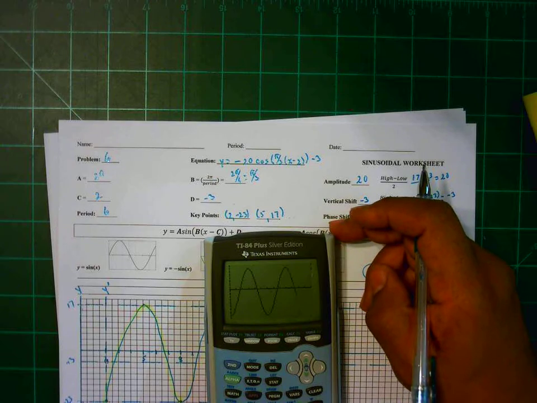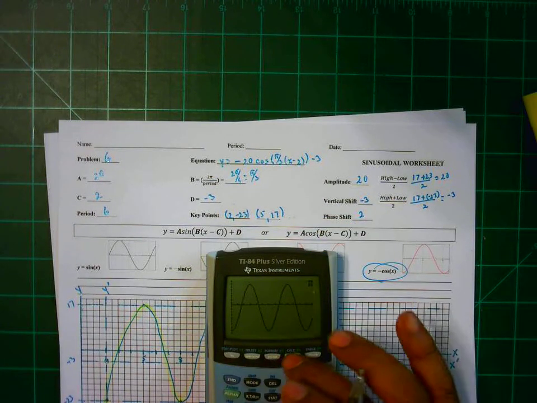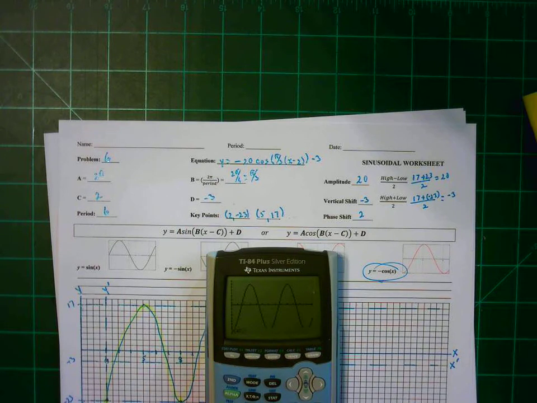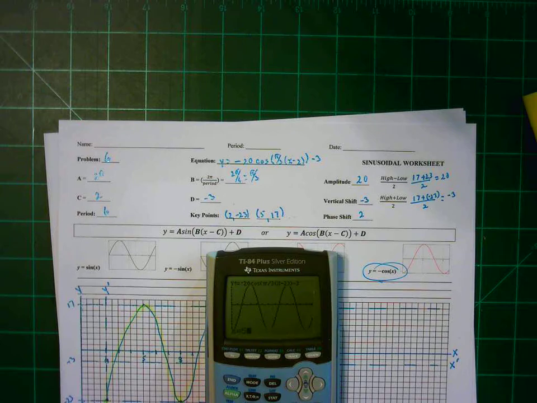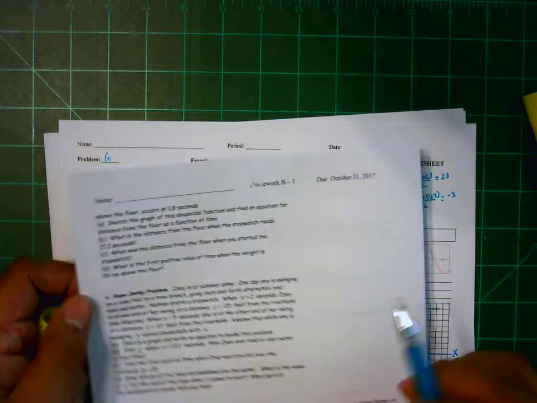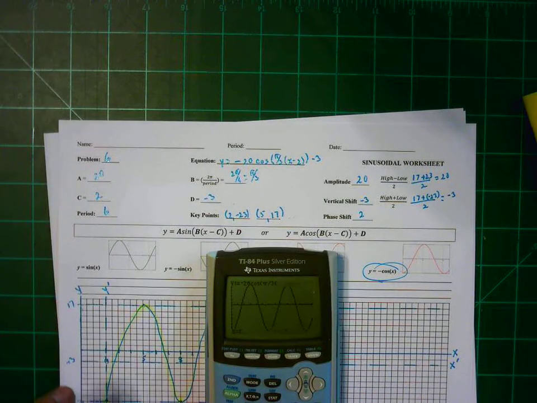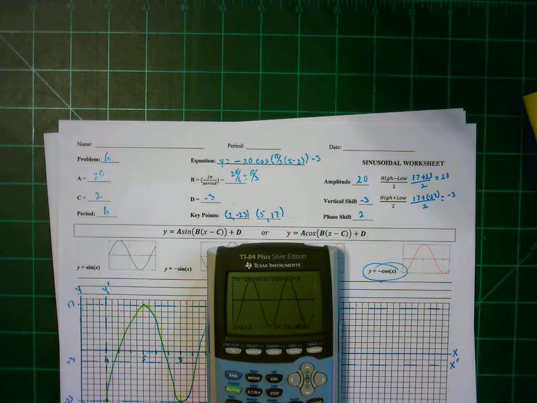Well, that looks like a reasonable expectation. Let's check our key points. Second trace 1, put in 2, we get negative 23, which is good. Put in 5, we get 17, that's good. And now we're asked, find y when x is 13.2. So we put in 13.2, and we see that y is negative 16.38. That is problem number 6.